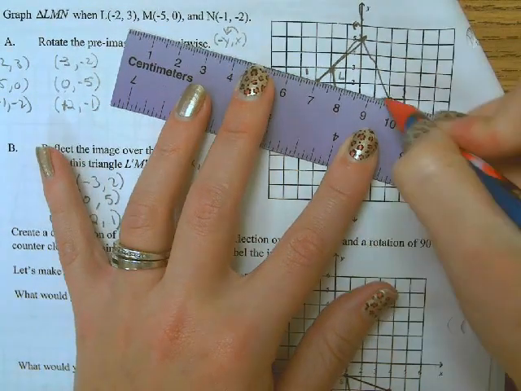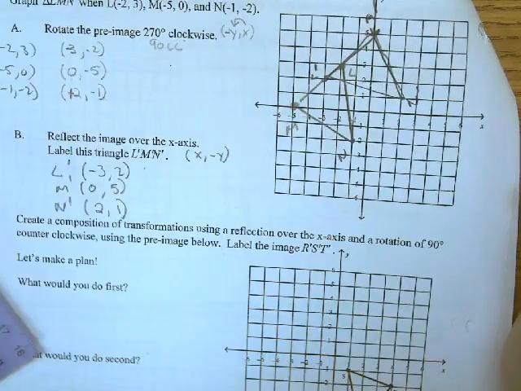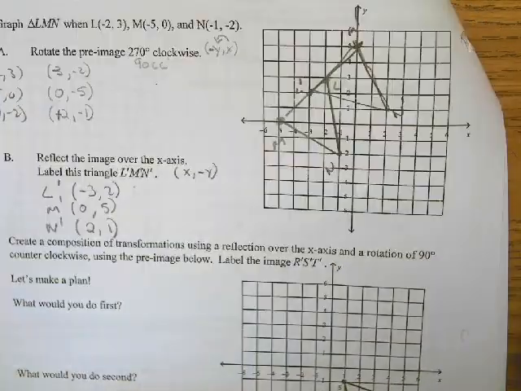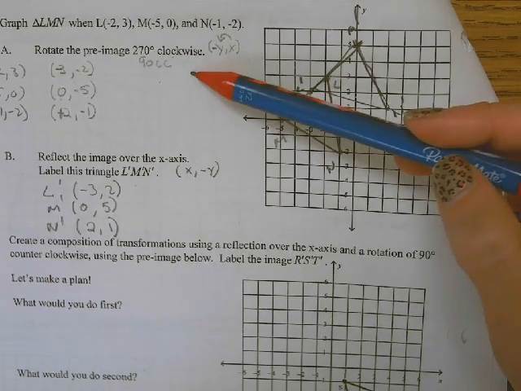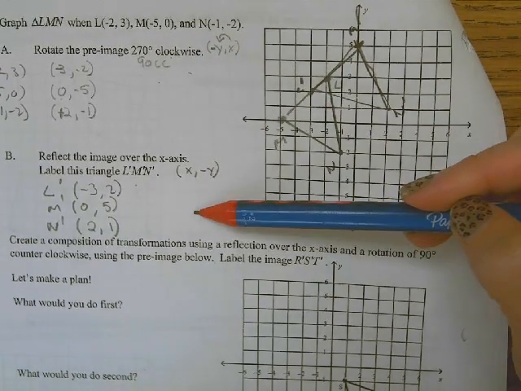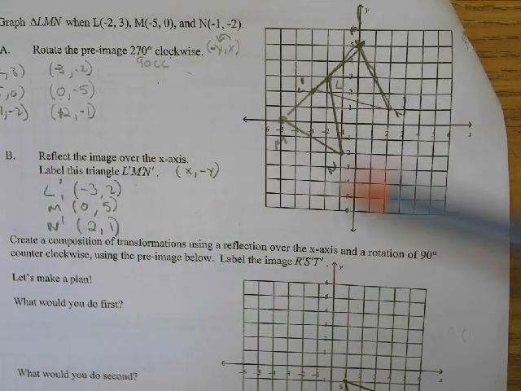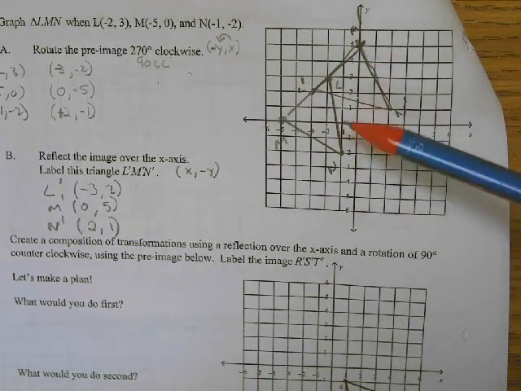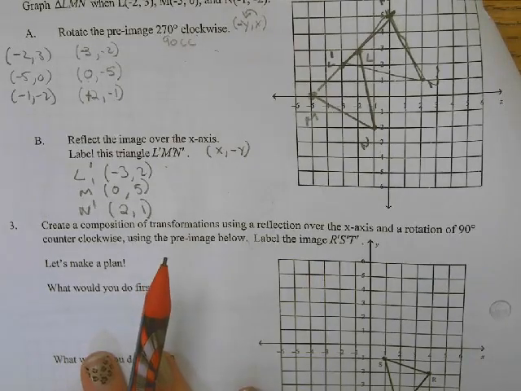Oh, that wasn't a very straight line for using a ruler. There we go. So it almost looks like it was just translated, but it was actually rotated and then reflected. So the rotation would have moved it down here, and then that got reflected up over the x-axis. So that's all you're doing, using your rules to create different combinations.